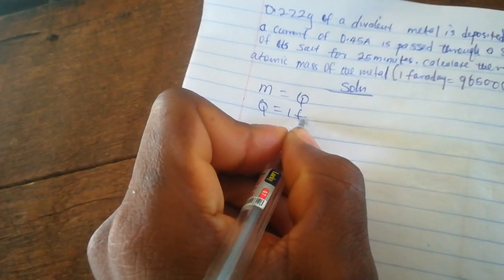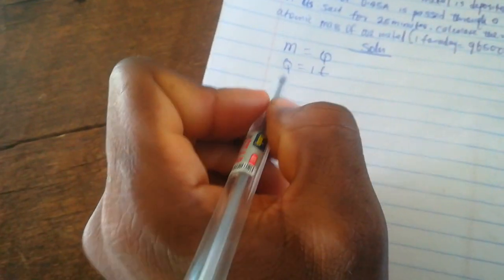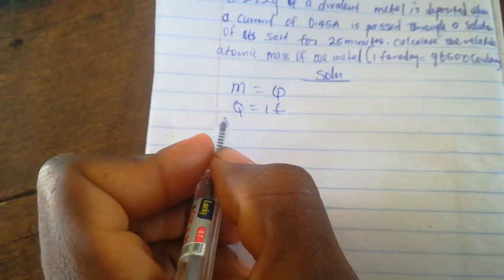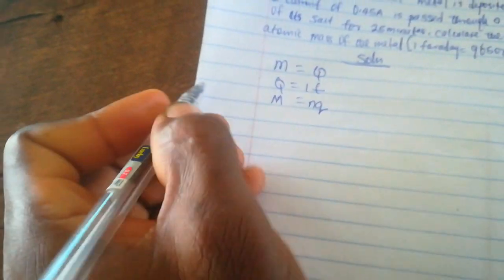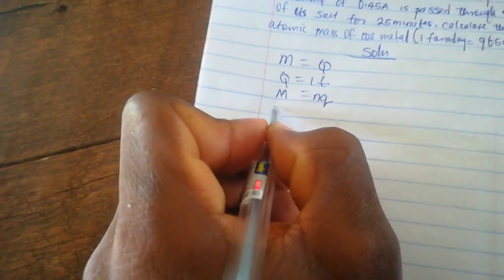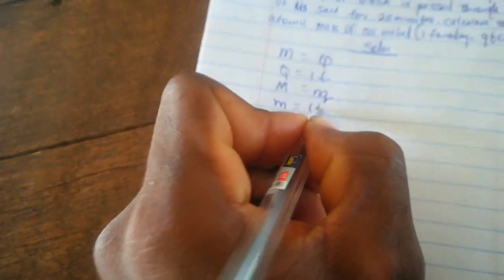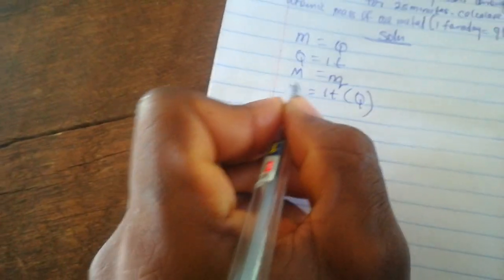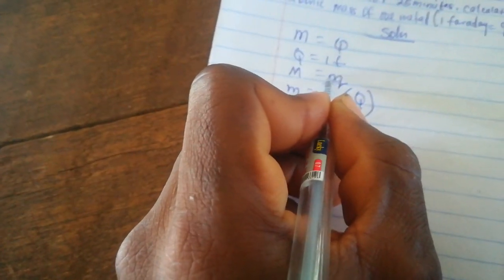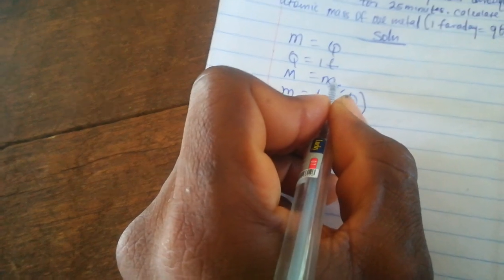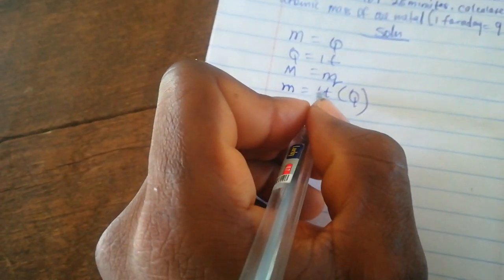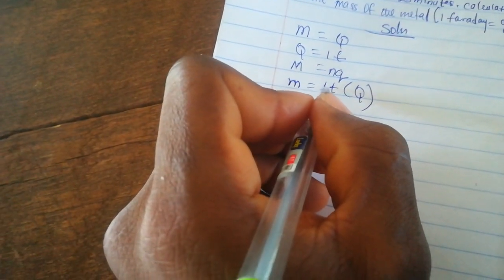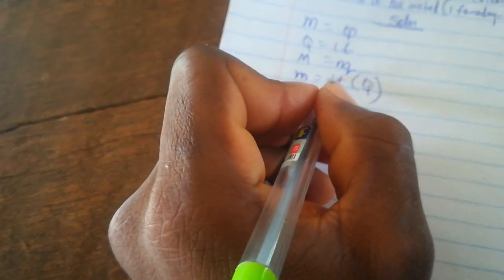Where Q is IT. Anytime they give you a question on Faraday's first law of electrolysis, the formula to use is: molar mass M over small m equals NQ over IT, where IT is the same as Q. The molar mass is the number of charges of the element times the Faraday constant, and the mass, small m, is directly proportional to current times time.